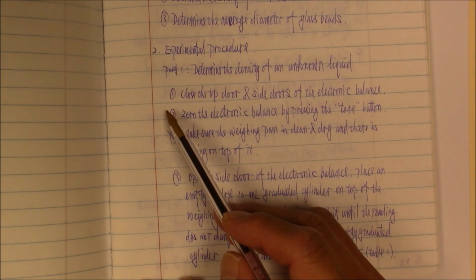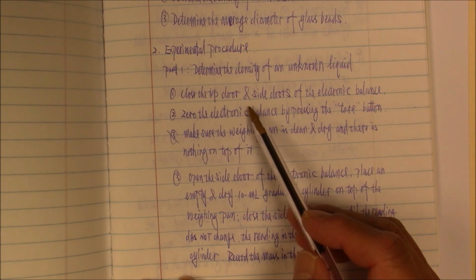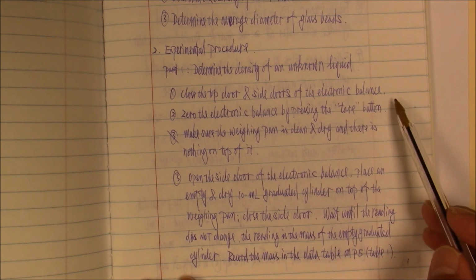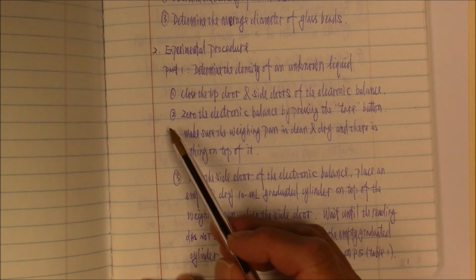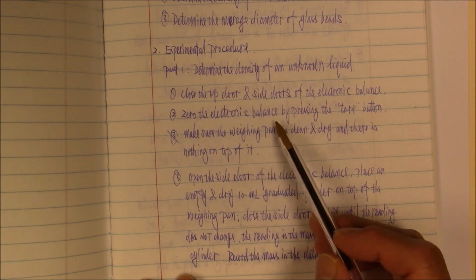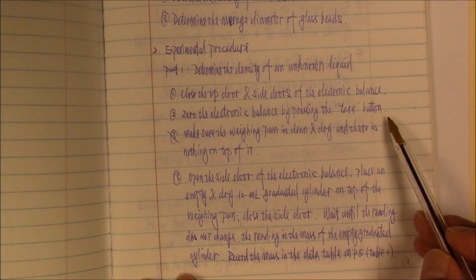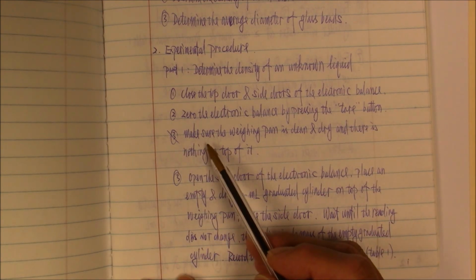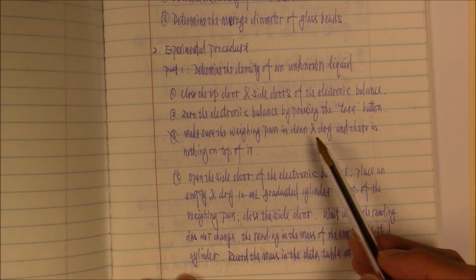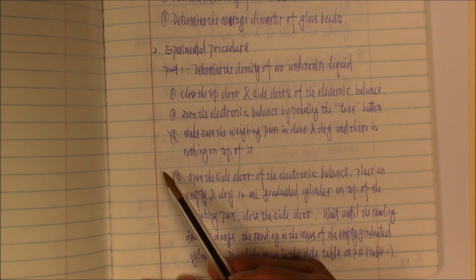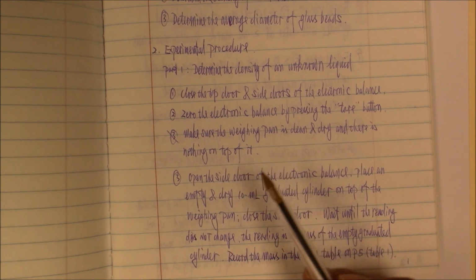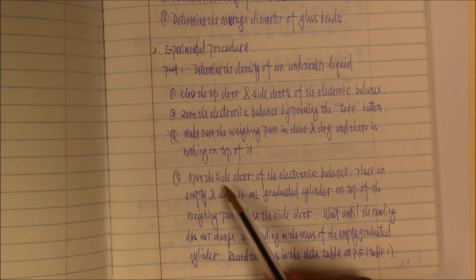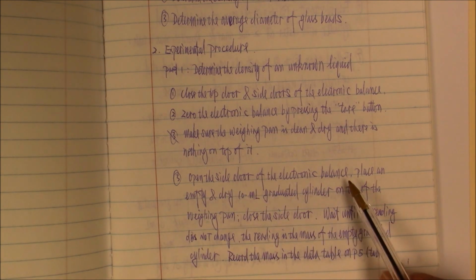The first step is to close the top door and side doors of the electronic balance. Next, zero the electronic balance by pressing the tare button. Make sure the weighing pan is clean and dry and there's nothing on top of the weighing pan. The third step is to open the side door of the electronic balance.